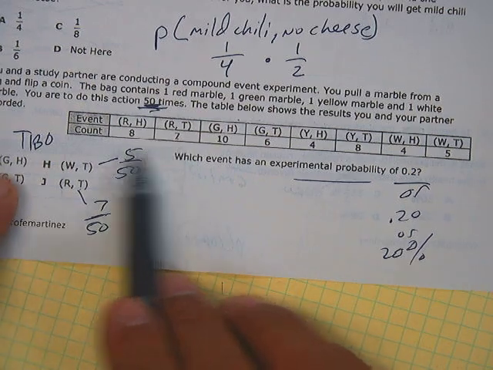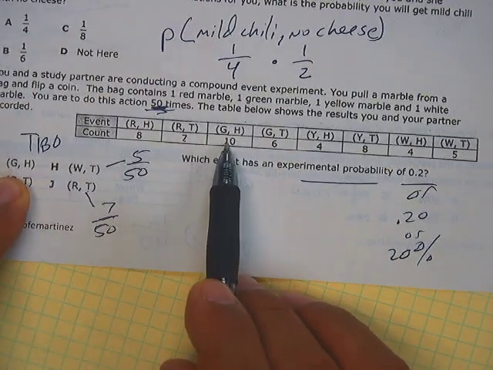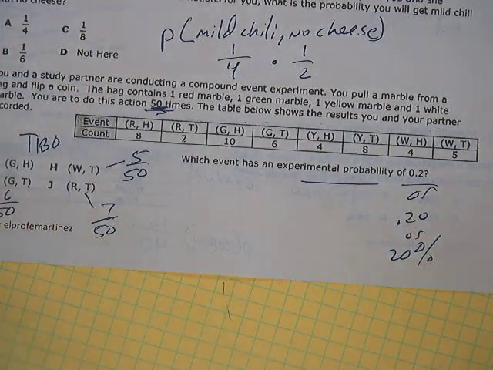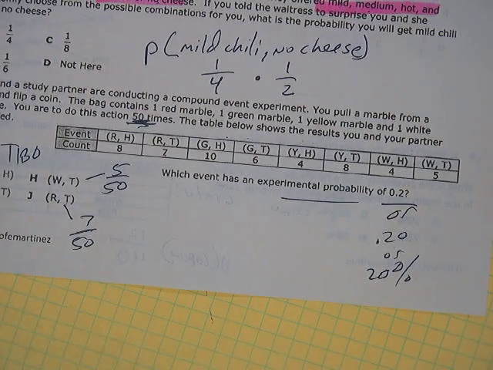So you can do that. So figure out each one. And where did I get this number from? 50, I got it from here. They did it 50 times. How do I know it's 10? Because it's telling me, according to this table, green and heads landed 10 times. See the green and heads. Okay. And then you can figure out the answer from there. So good luck.